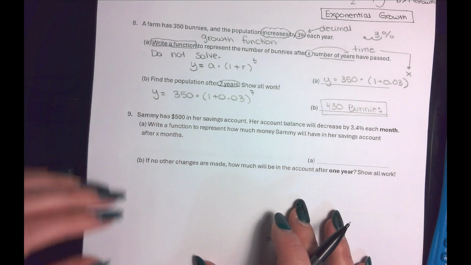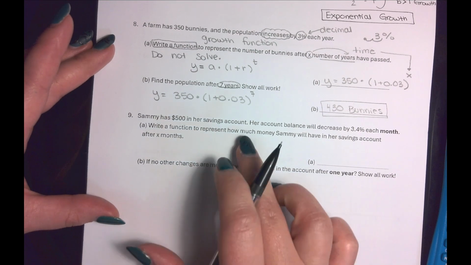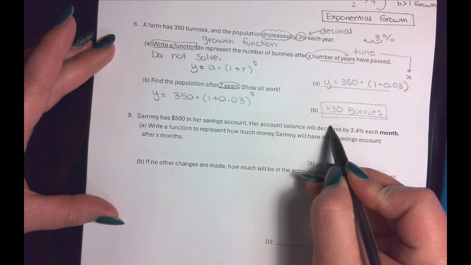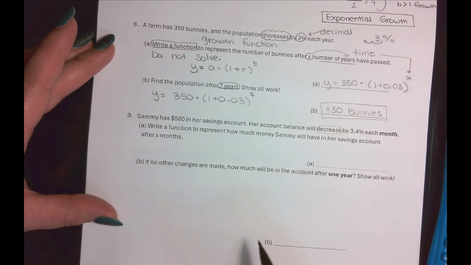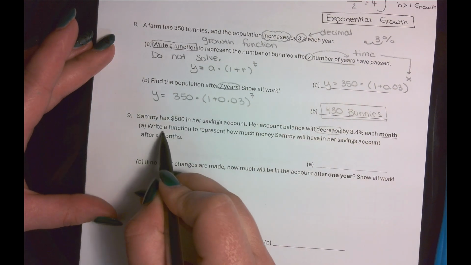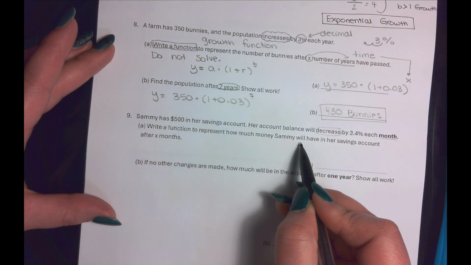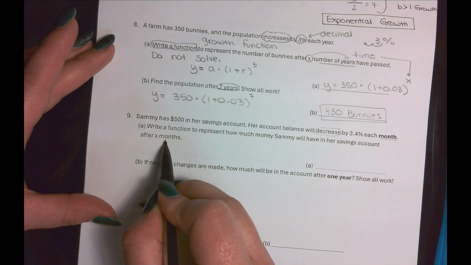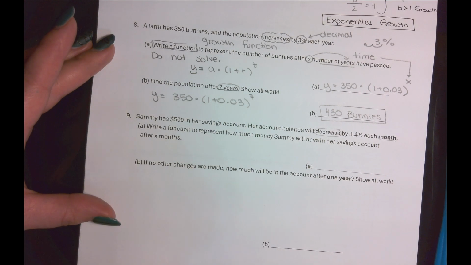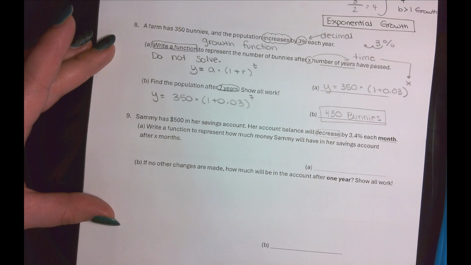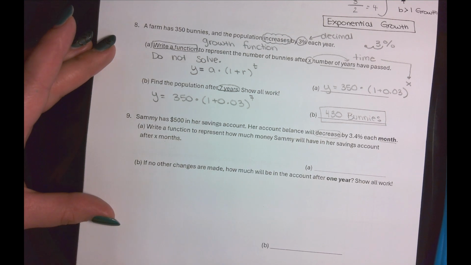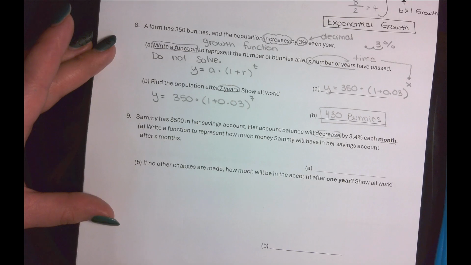Next, we have Sammy has $500 in her savings account. Her savings account balance will decrease by 3.4% each month. Write a function to represent how much money Sammy will have in her savings account after X months. So it looks like we're spending some money in a savings account. We should not be touching that money, but you know, everyone has their own life.